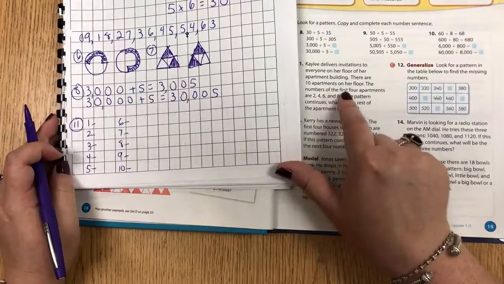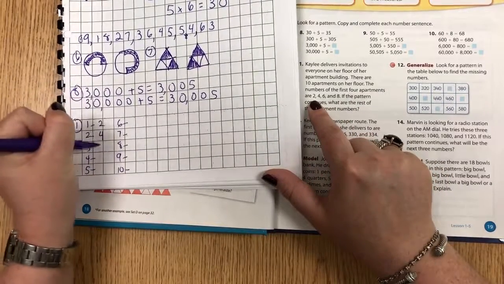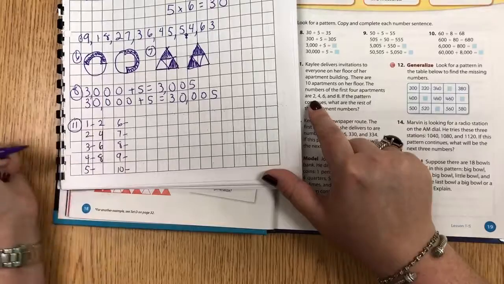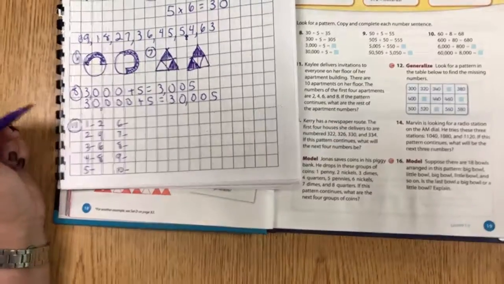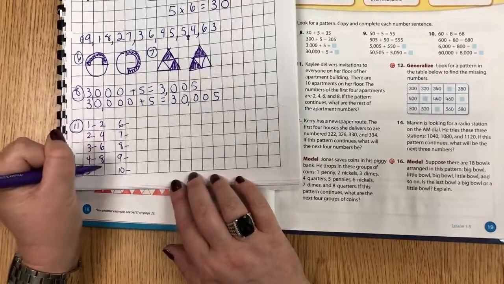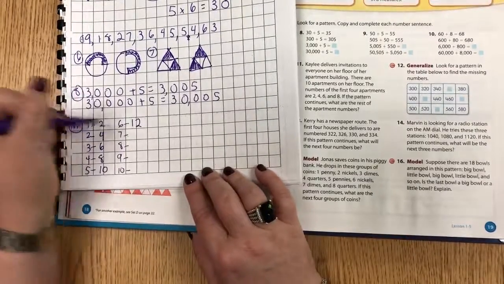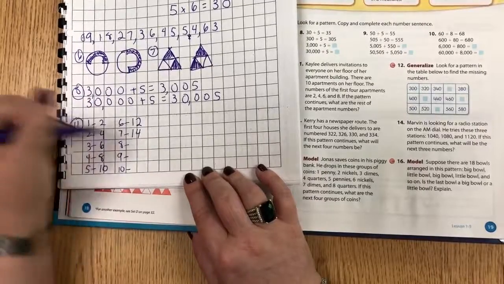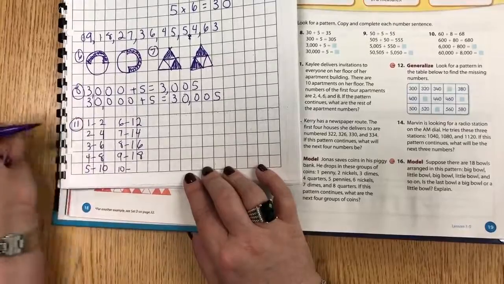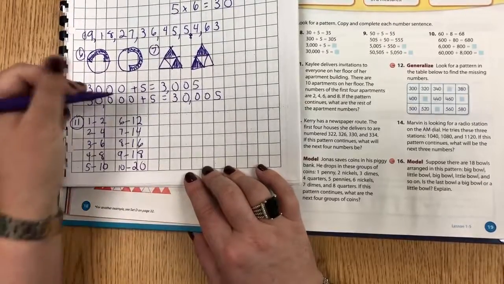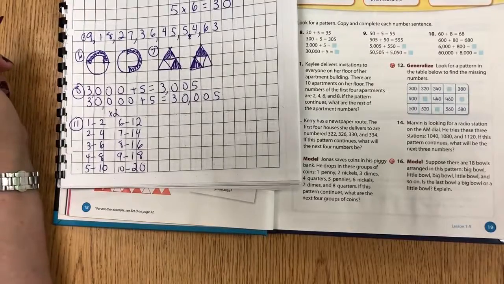The numbers of the first 4 apartments are 2, 4, 6, 8. If the pattern continues, what are the rest of the apartment numbers? Okay, well, the pattern's going to continue. So 5 is 10, 6 is 12, 7 is 14, 8 is 16, 9 is 18, and 10 is 20. Technically, my rule here was times 2.